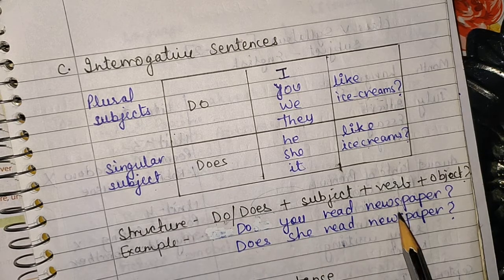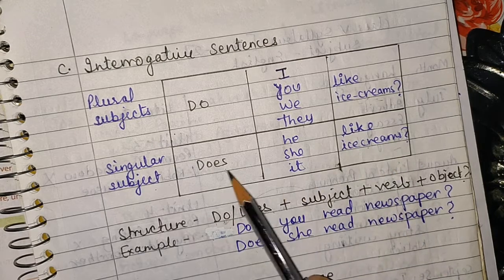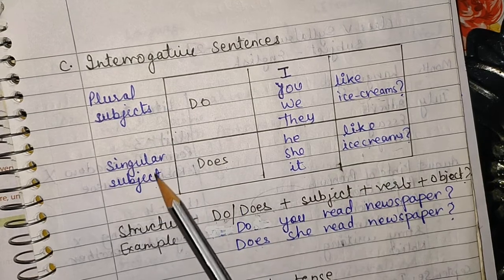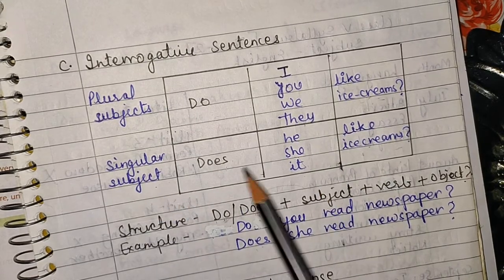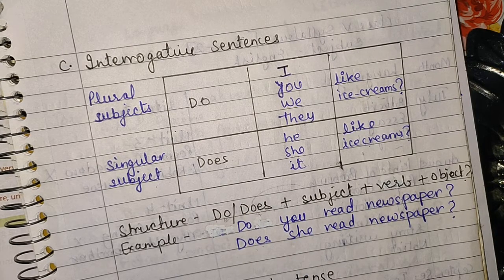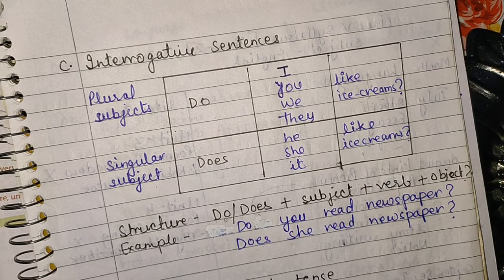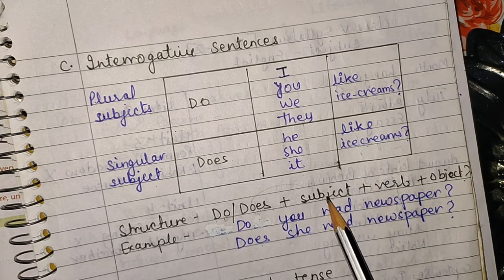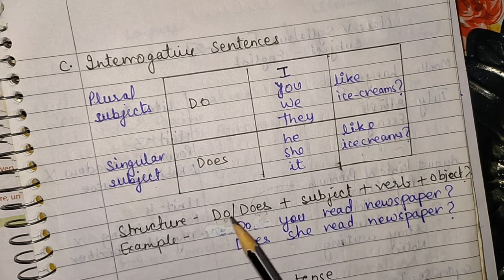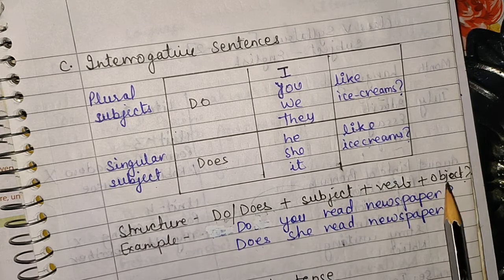Next is does. Does he like ice cream? Does she like ice cream? Or does it like ice cream? So when you have the singular subject, he, she, it, you will use does. In negative sentences also, you are using do not and does not in accordance with singular and plural subjects. So here also keep this in mind, that if the subject is singular, you will use does, and if the subject is plural, you will use do, and the rest of the sentence will remain the same.